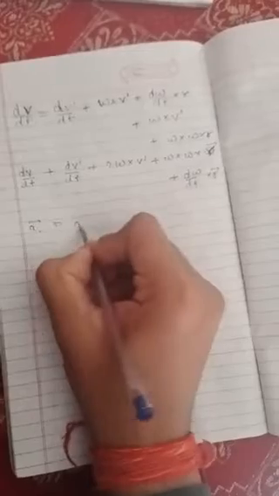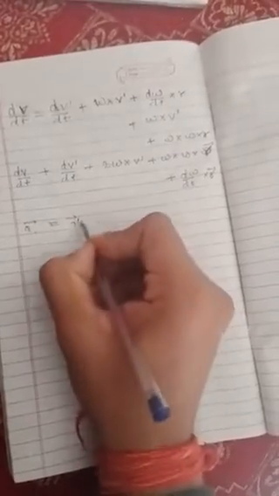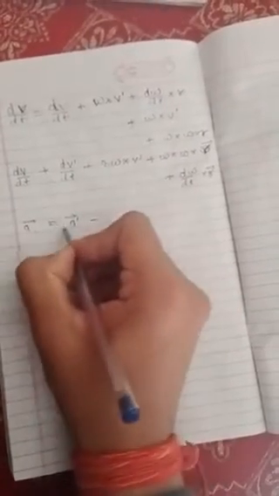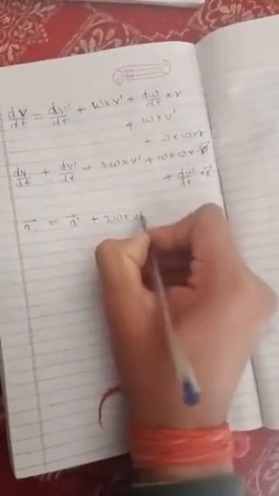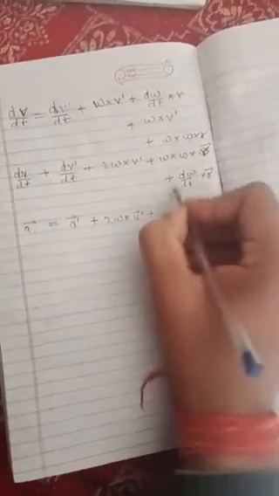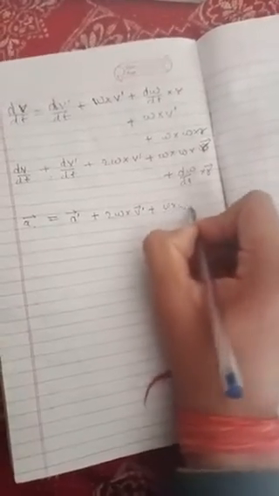So this is the acceleration a in frame S, and this is a dash, the acceleration in the rotating frame, plus omega cross v dash, plus omega cross omega cross r.